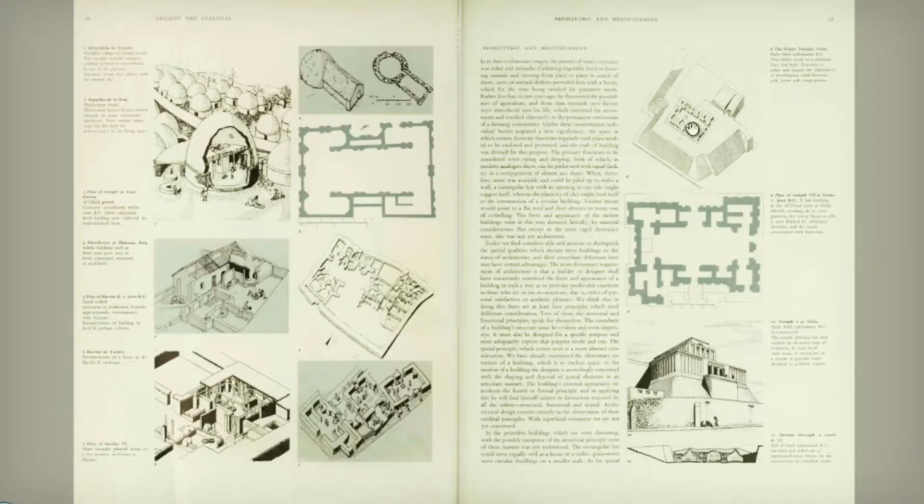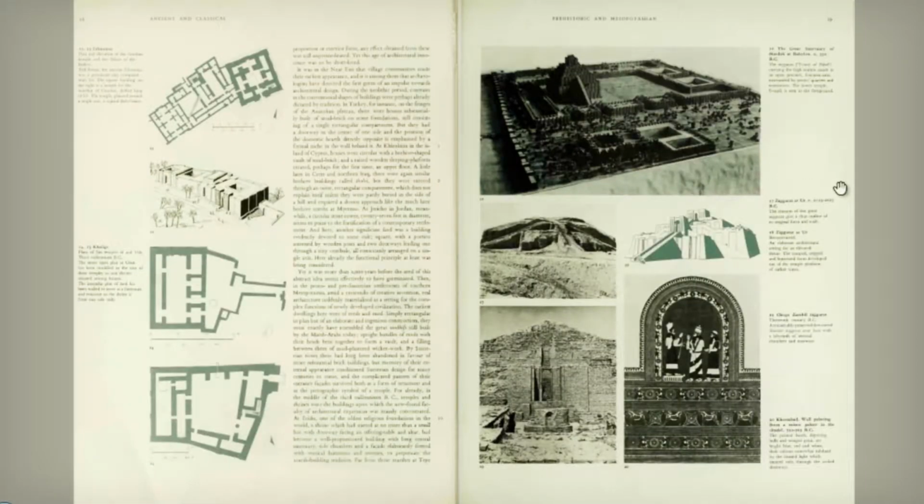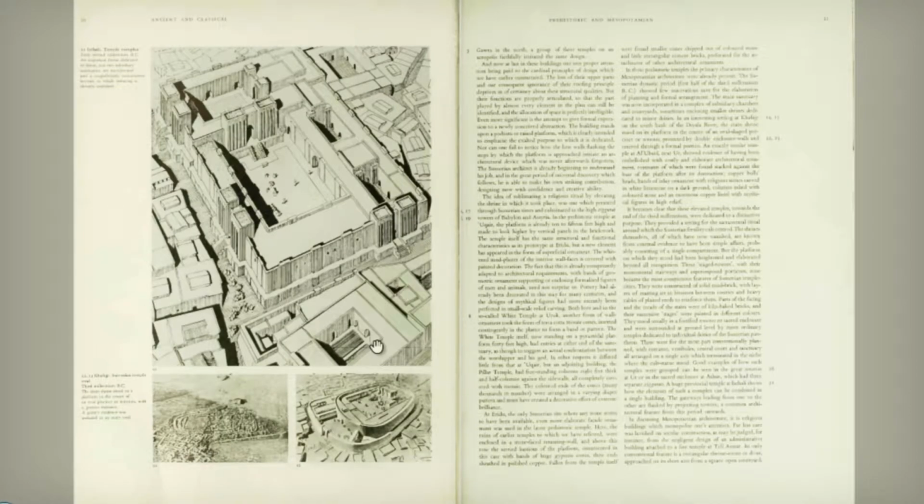So we have here the ziggurats, and Çatalhöyük, which is like the earliest recorded architecture we have. This is the prehistoric and Mesopotamian architecture. And the good thing is that there are a lot of very detailed illustrations and plans.